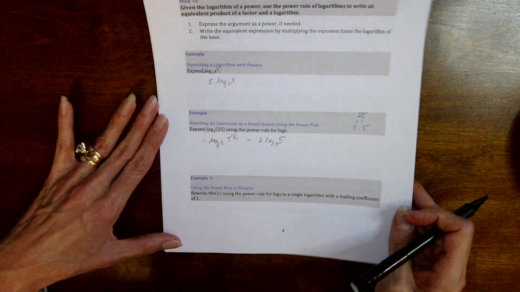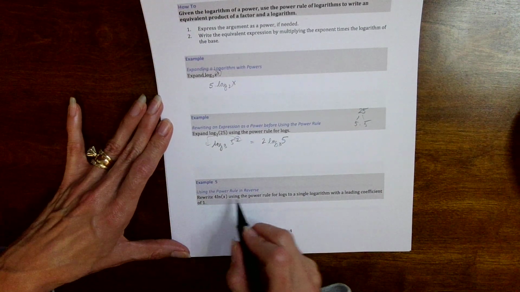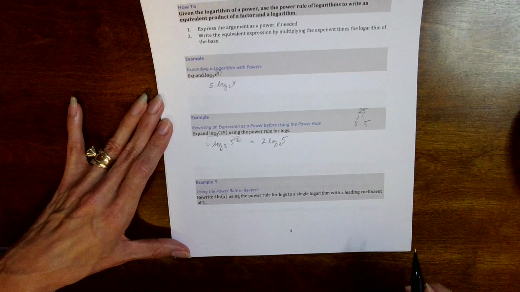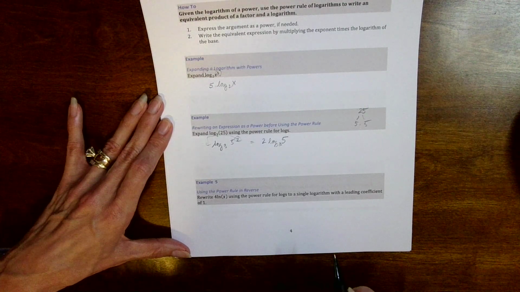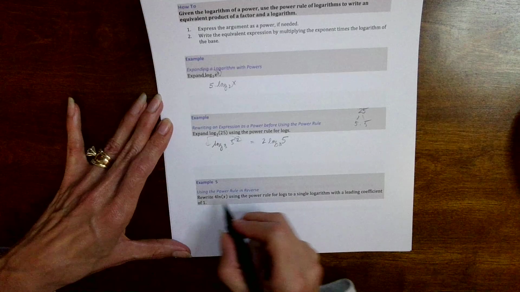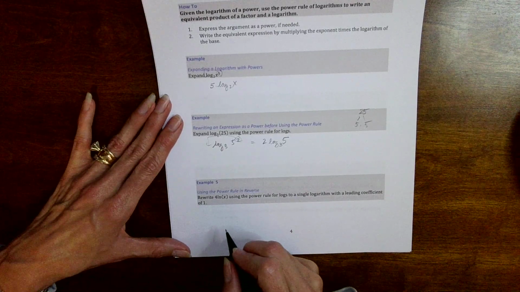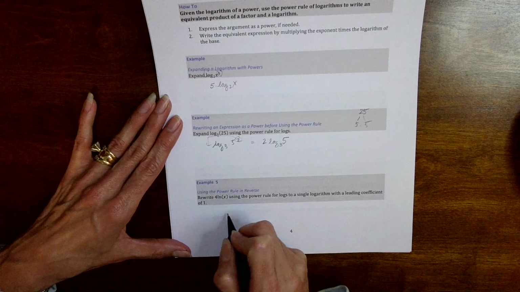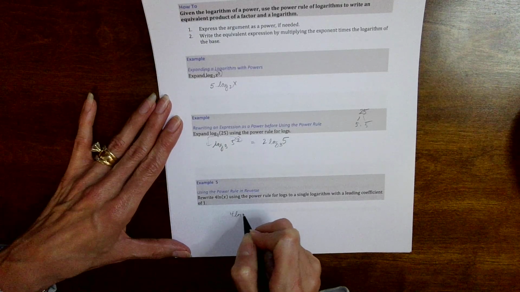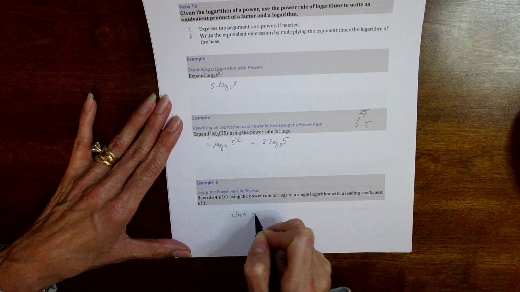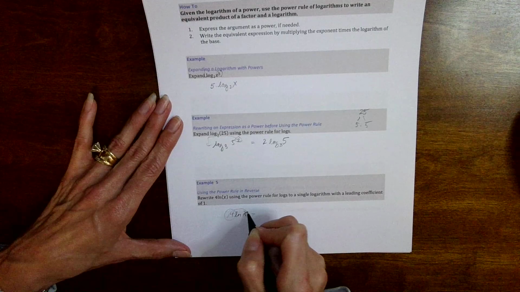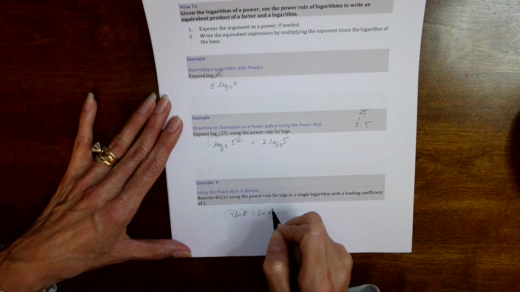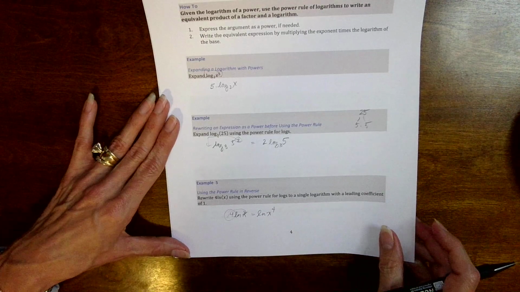And then they want me to rewrite 4 natural log x using the power rules for logs to a single logarithm with a coefficient of x. So we're going the other way, in reverse. So if I have 4 natural log x, well, I can rewrite this. This now can come up into a power. So natural log x to the 4th.